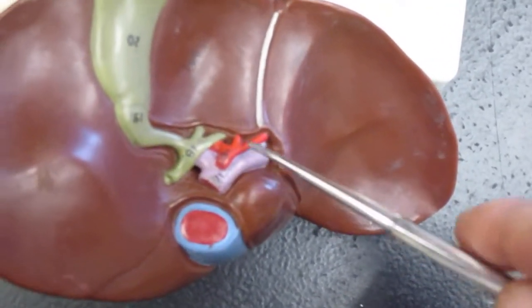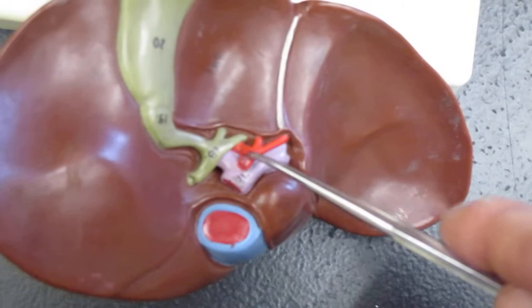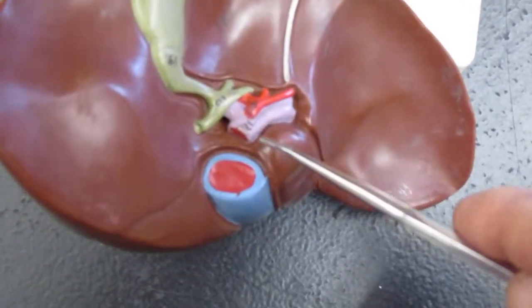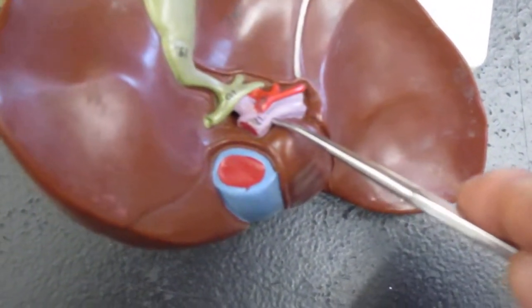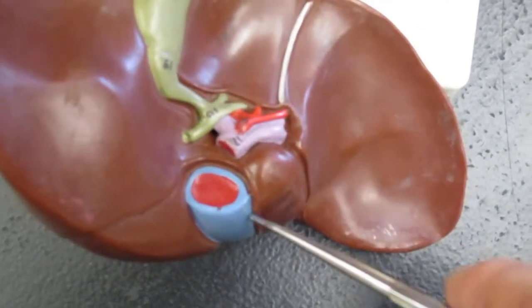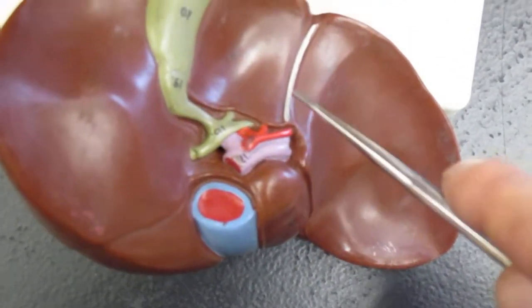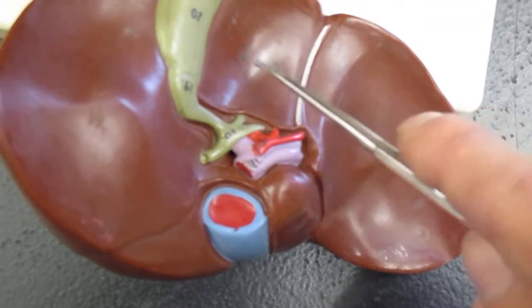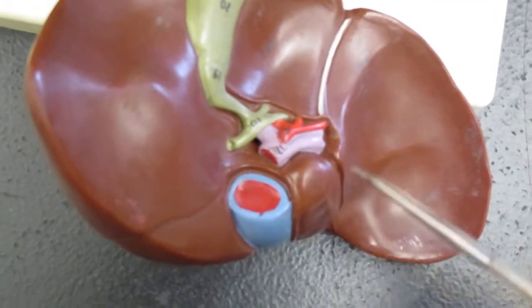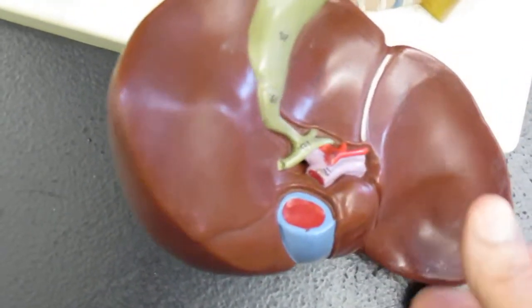I'll just say those again: common hepatic artery, hepatic portal vein, vena cava, falciform ligament, quadrate lobe, caudate lobe. Okay, I think we're good.